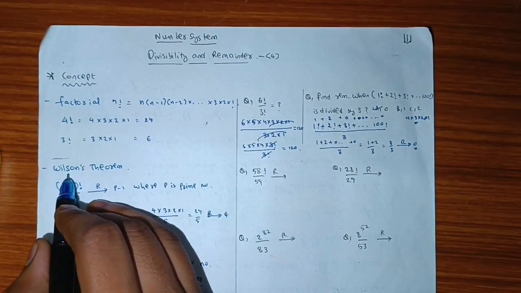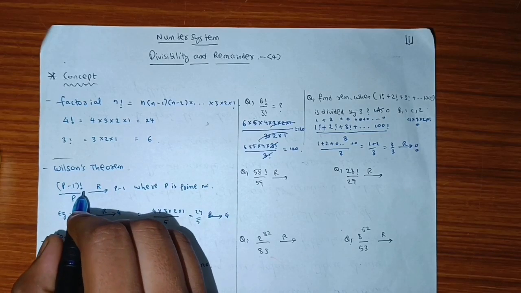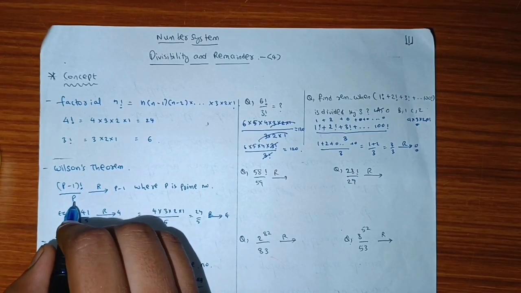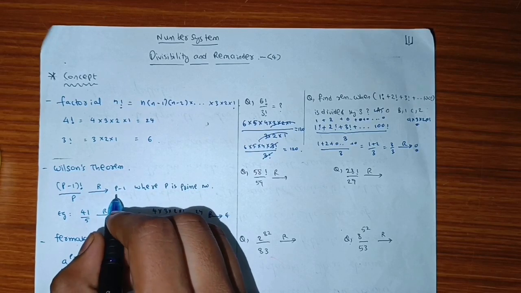Now our next concept is Wilson's theorem. P minus 1 factorial divided by P, the remainder will be P minus 1 only.